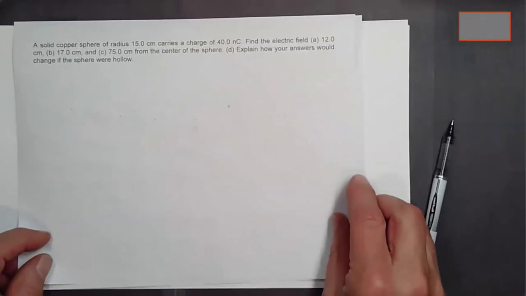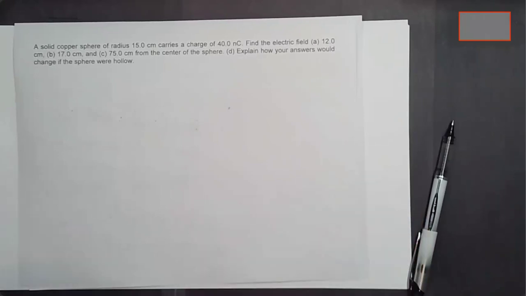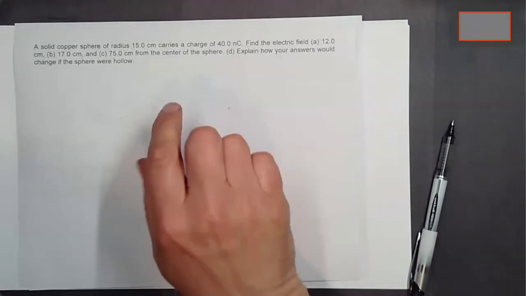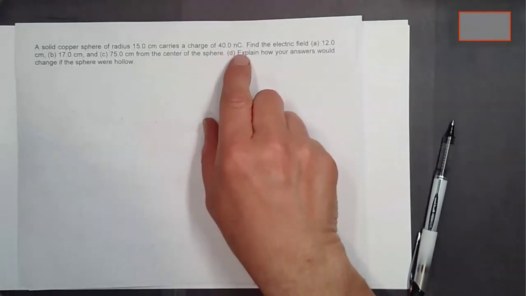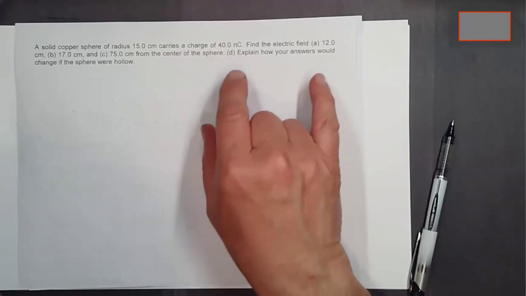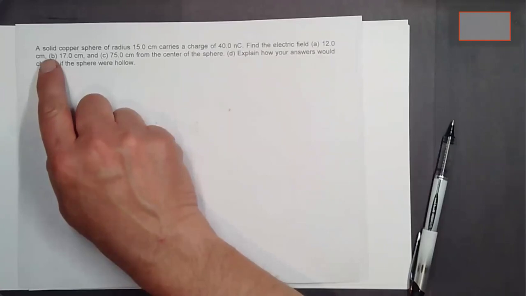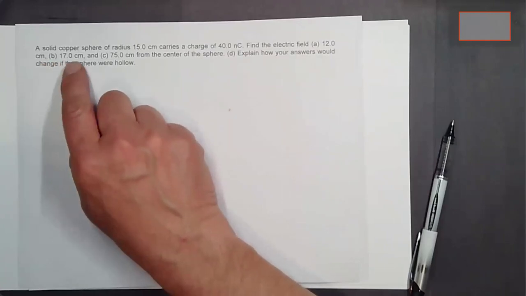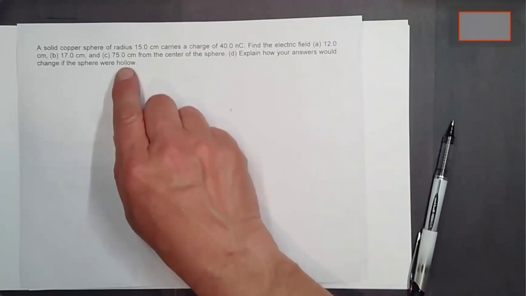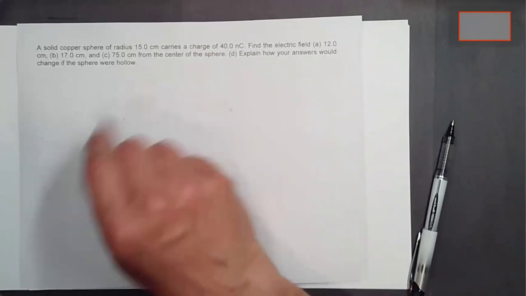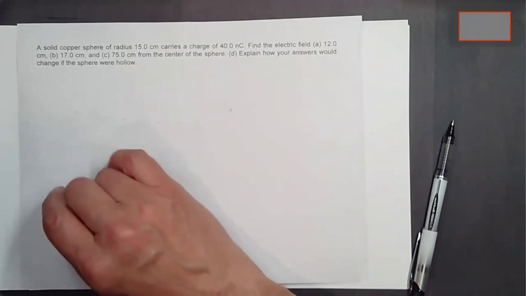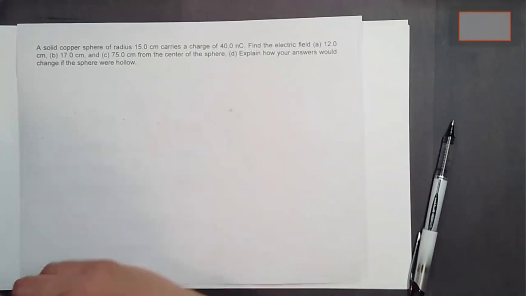Okay, back to a sphere here. A solid copper sphere, this time of radius 15.0 centimeters, carries a charge of 40.0 nanocoulombs. Find the electric field A at 12 centimeters, B 17 centimeters, and C 75 centimeters from the center of the sphere. And explain how your answers would change if the sphere were hollow.